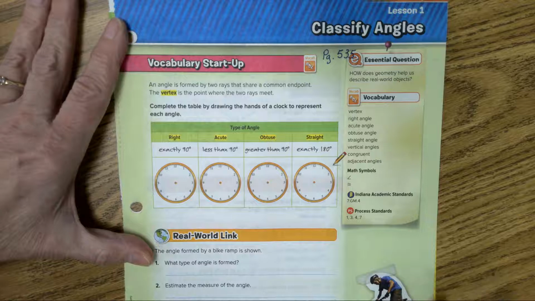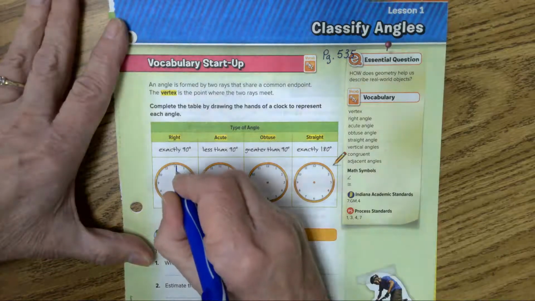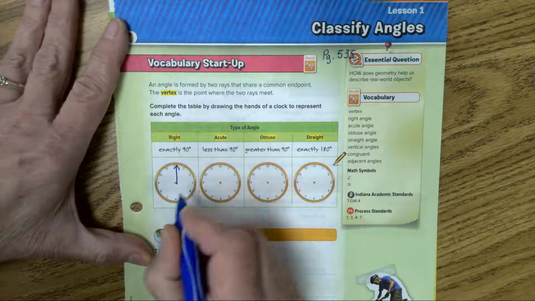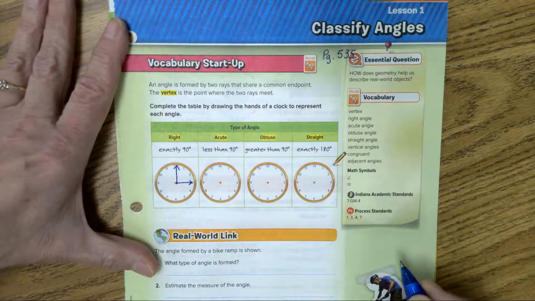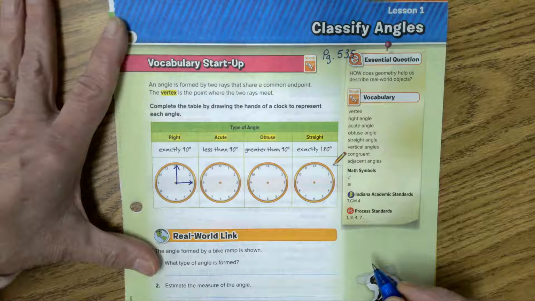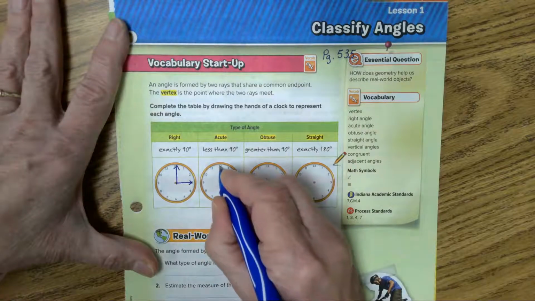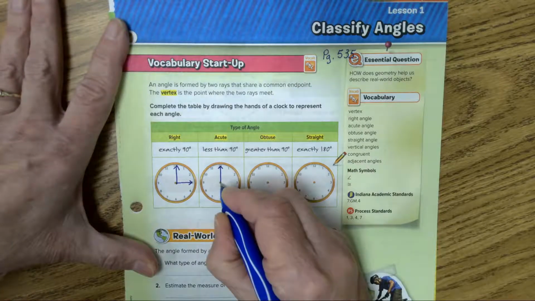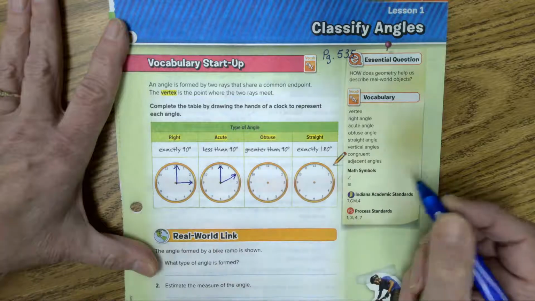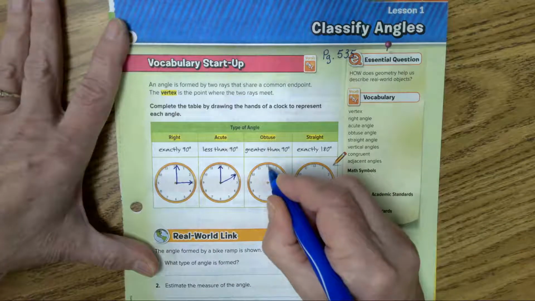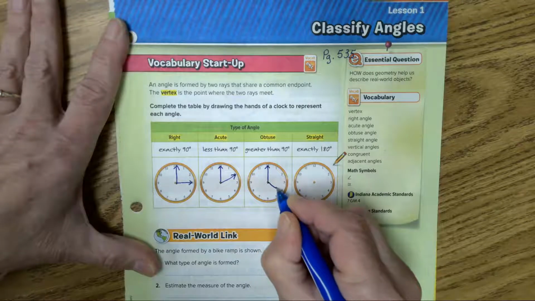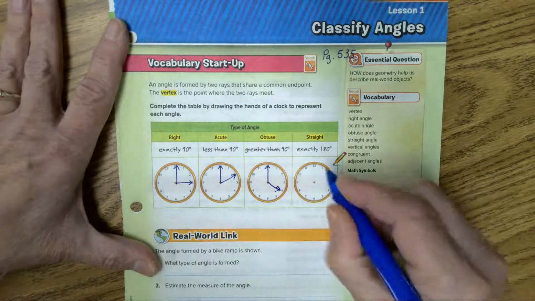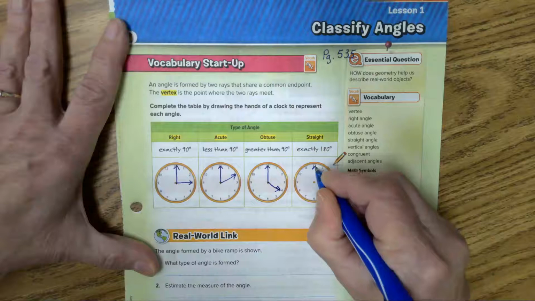All right, 90 degrees. Now there are many ways you could do a 90-degree angle. It's a right angle. I'm doing one that says 3 o'clock. All right, less than 90 degrees, I'm going to choose 2 o'clock. Greater than 90 degrees, I think I will choose 4 o'clock. And 180 degrees, I will choose 6 o'clock.